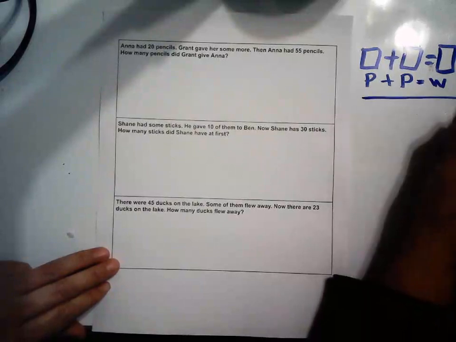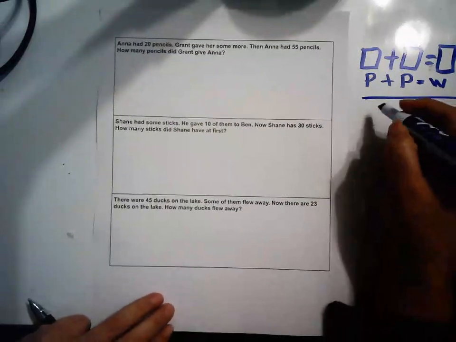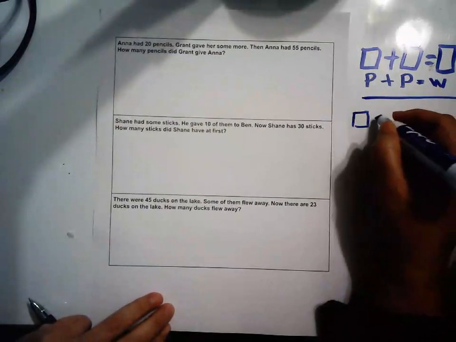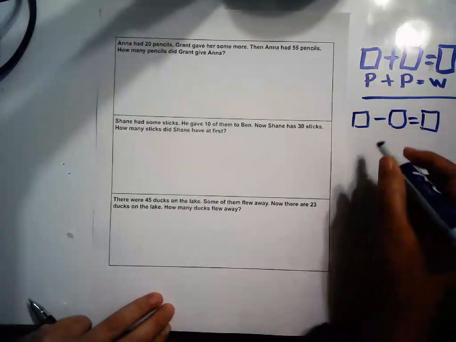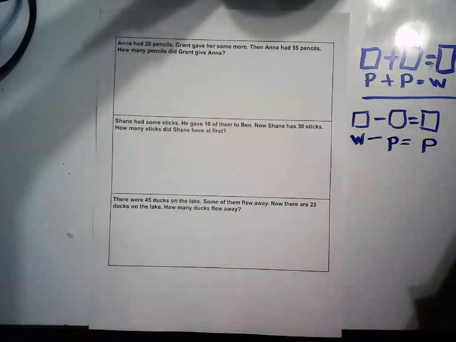That's for addition. For subtraction, you have a number minus another number, which gives you another number. This first number, which is the start, would be the whole. Then you take away a part, and then you would be left with another part. And this is for subtraction. It's good to know the part whole so that you can solve these problems. So let's begin solving.